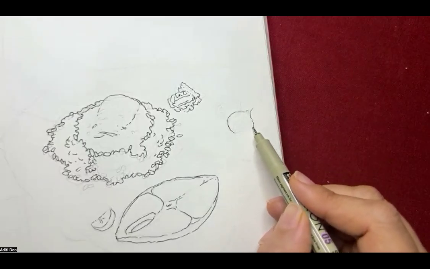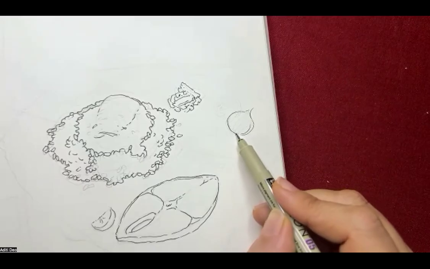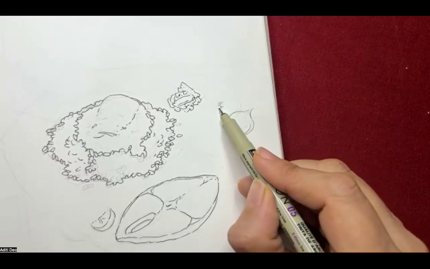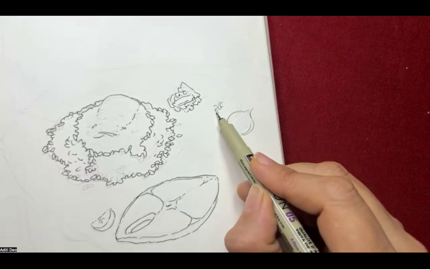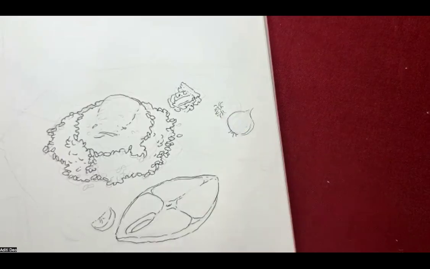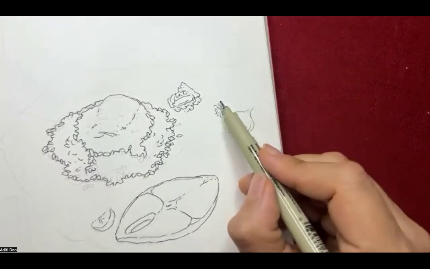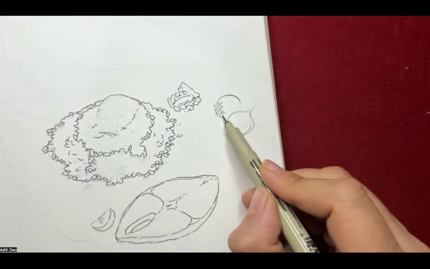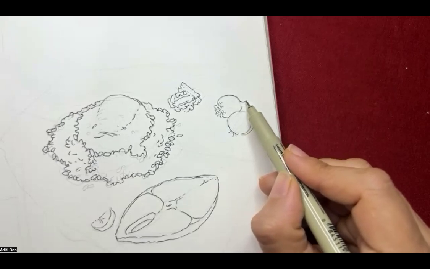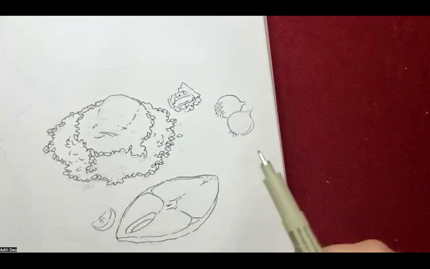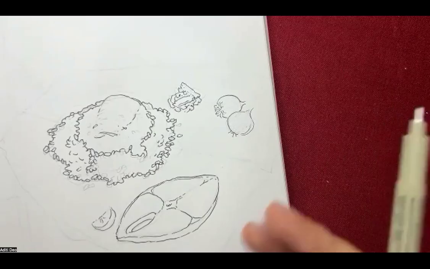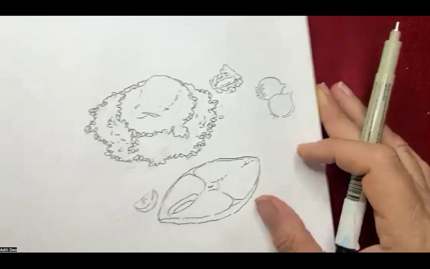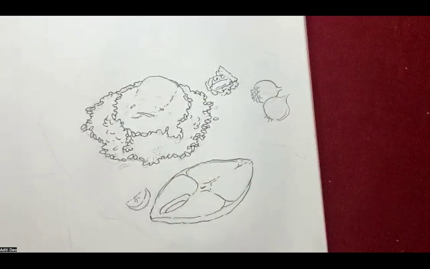Even for the onion, draw loose lines like this. For the onion that's on its side, first draw the roots and then complete the shape. And do we need a chili? I think we don't need a chili because that will compete with the green of the banana leaf.